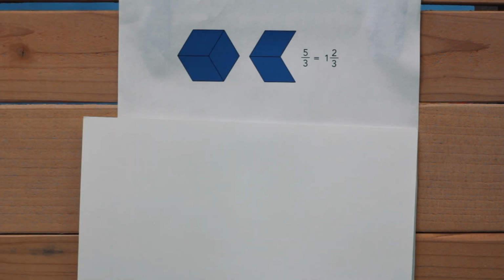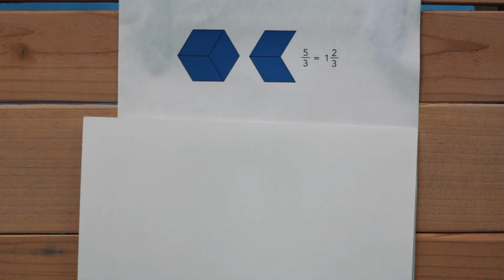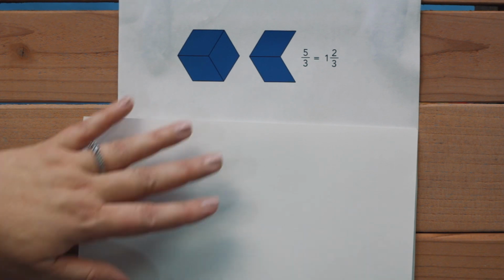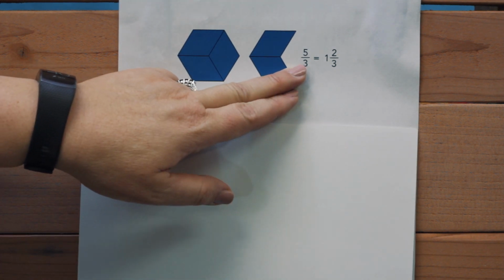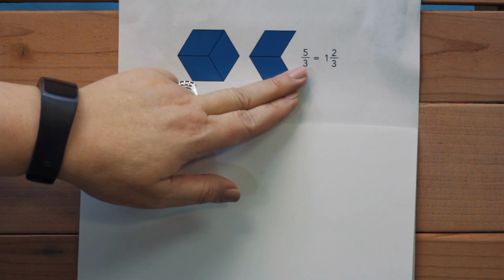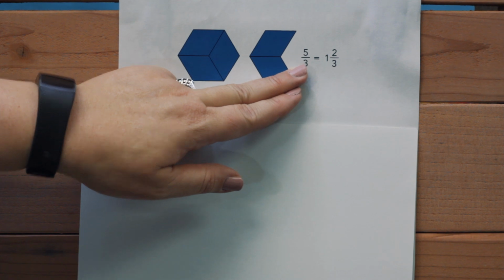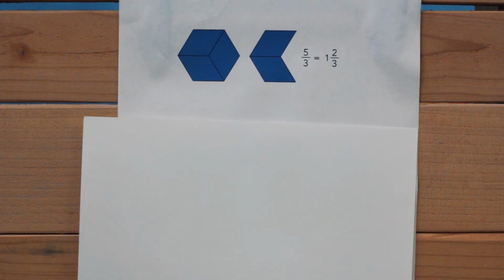Now, how many thirds are shown? 1, 2, 3, 4, 5 thirds. On this paper, we have 5 thirds, and we call that an improper fraction. But we can also change that to what we call a mixed number. So we can have 1 and 2 thirds. And today, I'm going to show you how to do that.